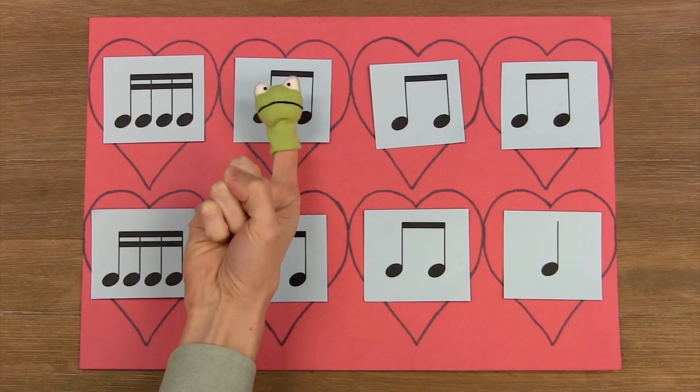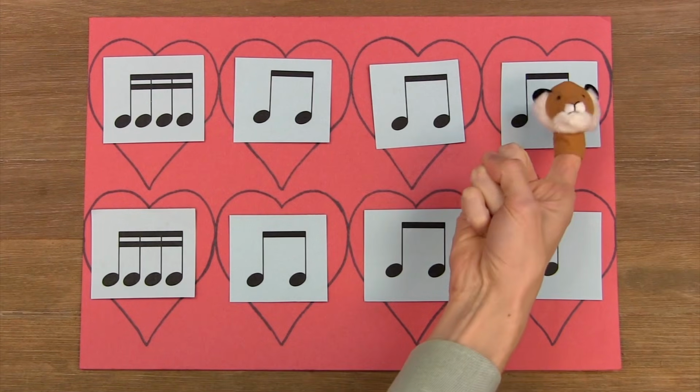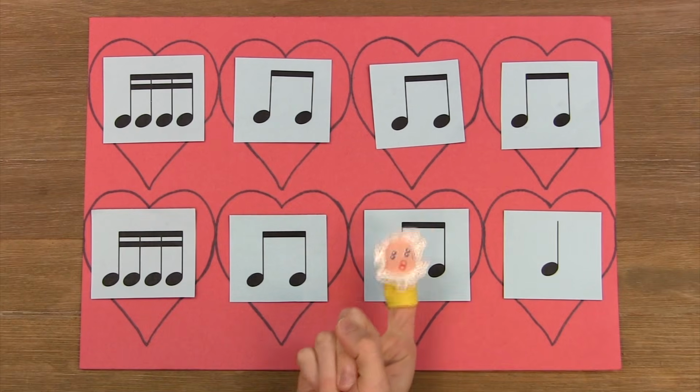Cheep, cheep, cheep, cheep. Croak, croak. Wah, wah. Roar, roar. Cheep, cheep, cheep, cheep. Croak, croak. Wah, wah. Roar.